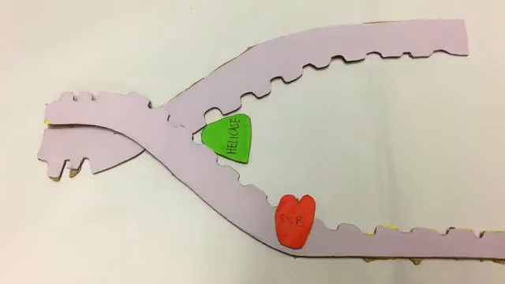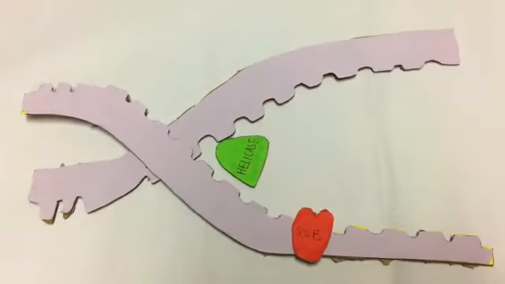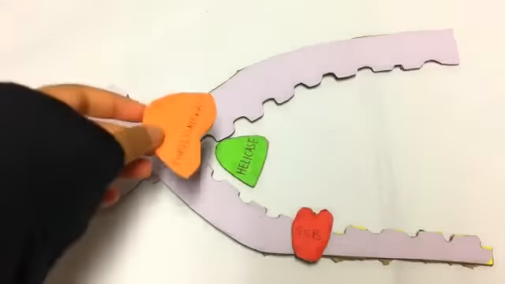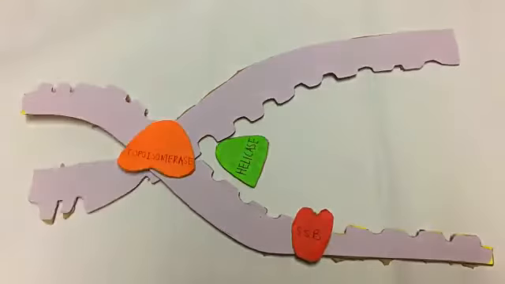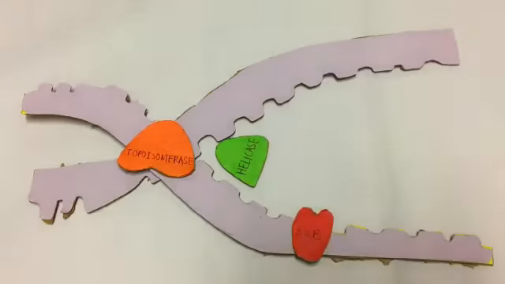SSB protein function to stabilize and prevent the single-stranded DNA from recoiling in helix until the strands are replicated. Then, untwisting causes tighter twisting and strain ahead of replication fork. So, enzyme topoisomerase helps relieve the strain caused by the unwinding of DNA double-stranded.